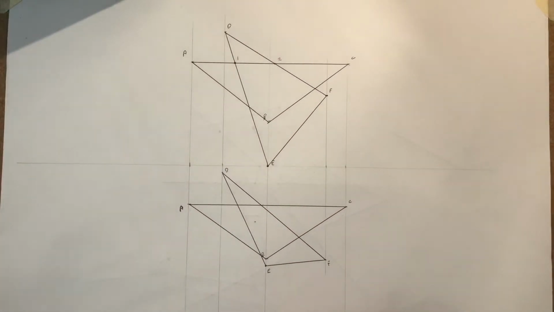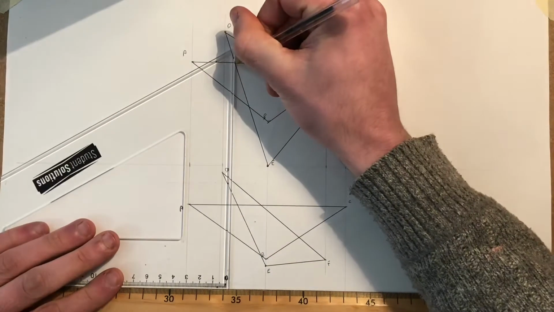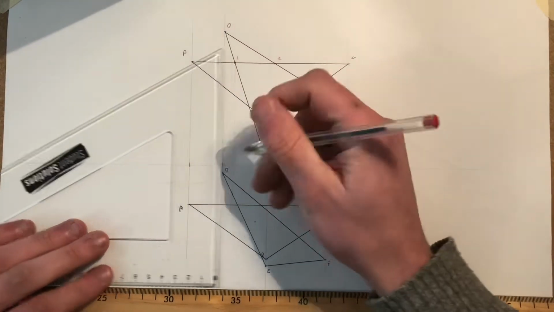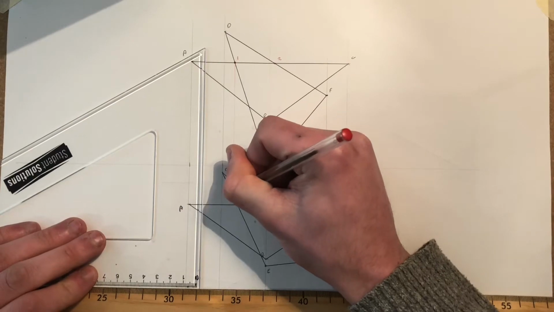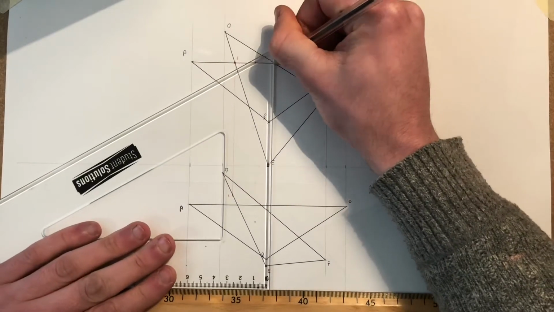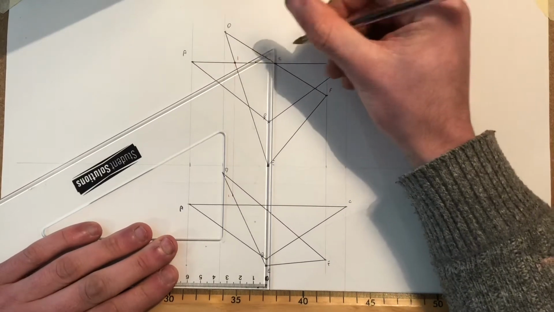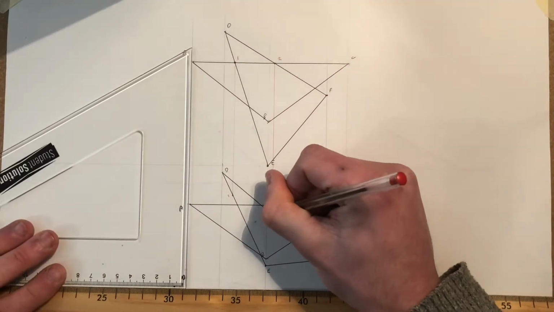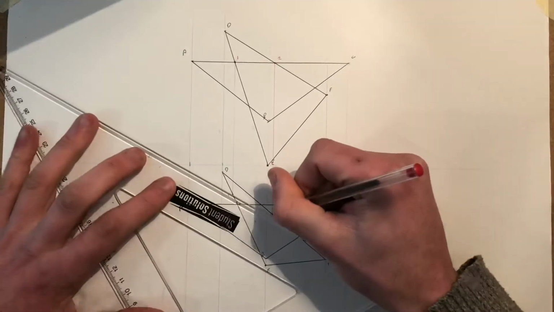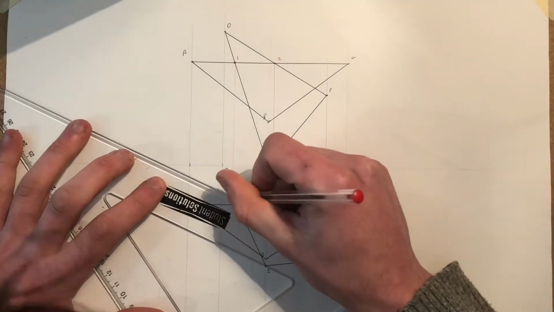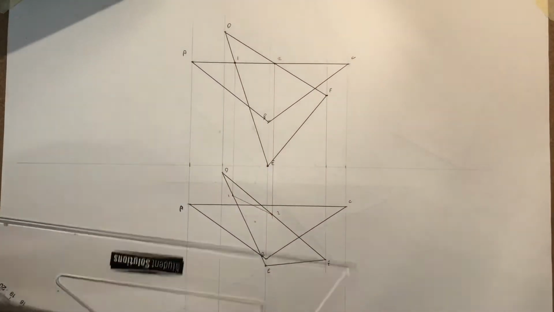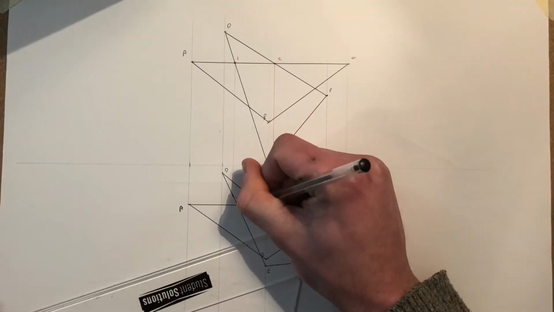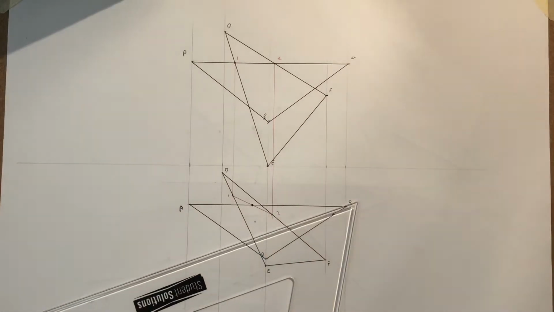Okay. I'm then going to drop them down into my plan. So point 1 cuts DE here. That's point 1. Point 2 cuts DF here. Okay, and then we're going to join the two of them together, and where that cuts the line AC gives us a point on the line of intersection.